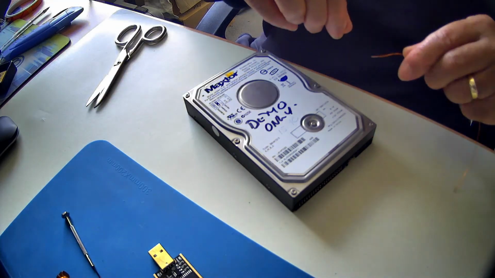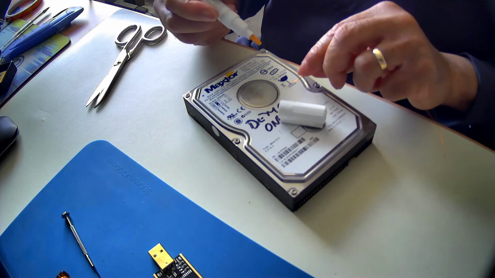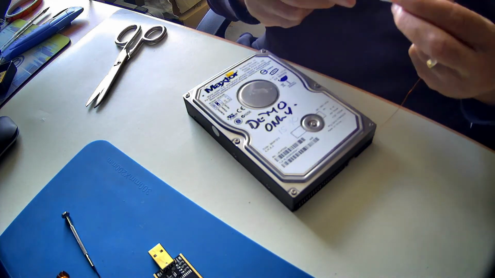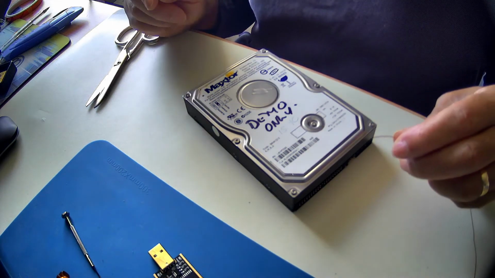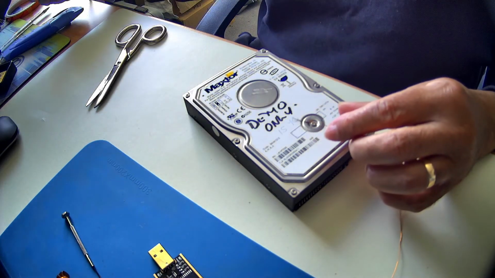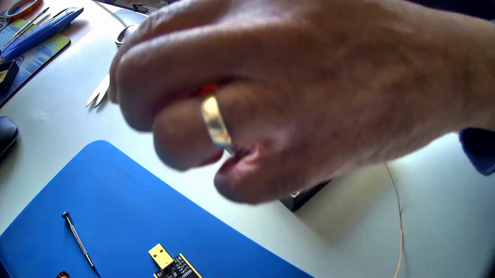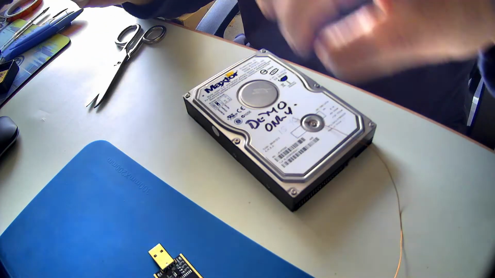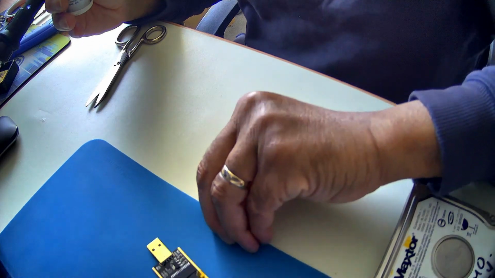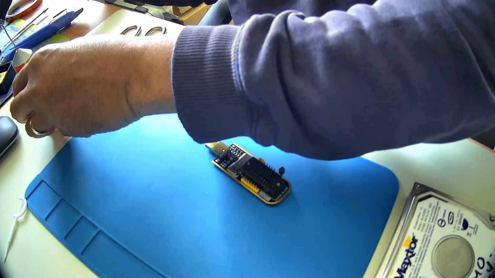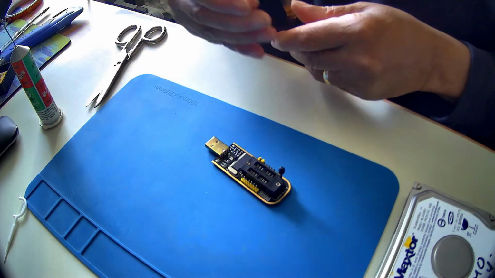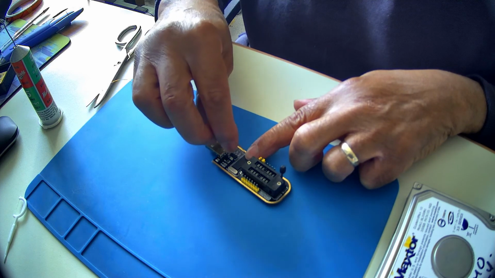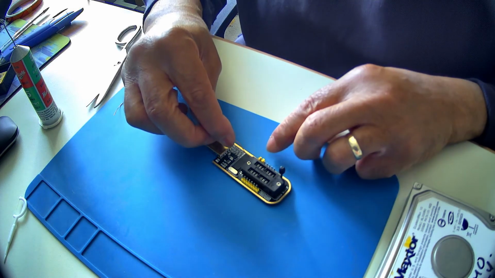Okay, I'm going to add a little bit of flux. Yep, flux pen, it's a flux pen. And then I just need to see if I can tin the end of this. I should actually also do the other end. So that's going to that pin, and this guy's going to be routed around here.